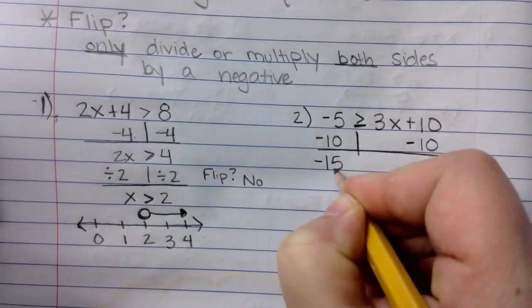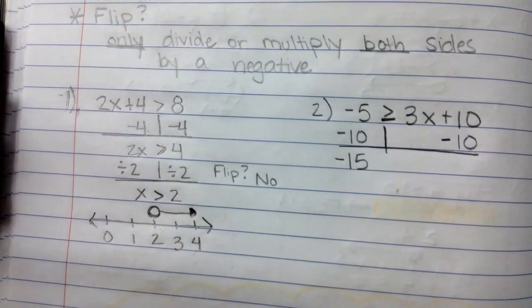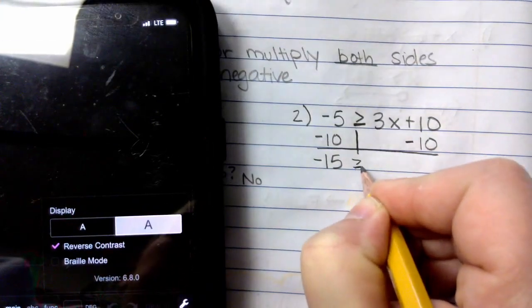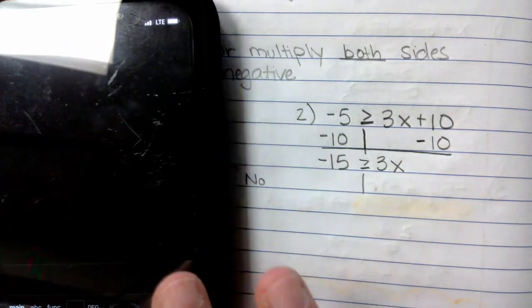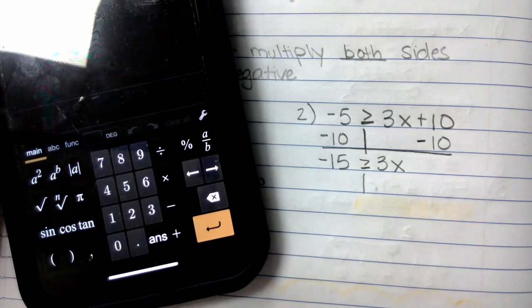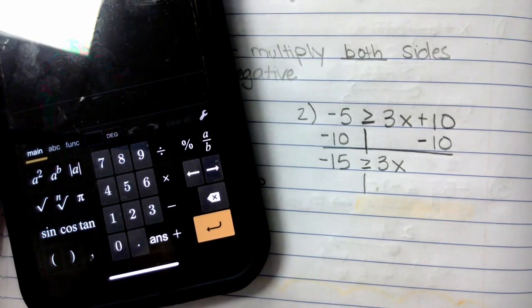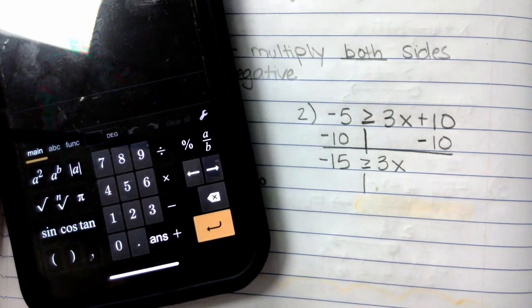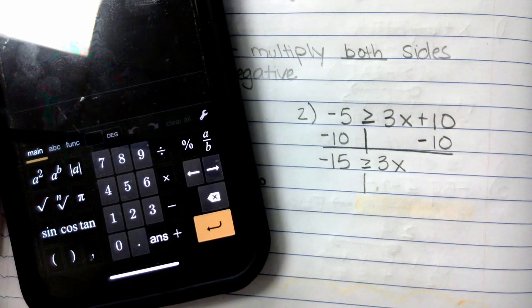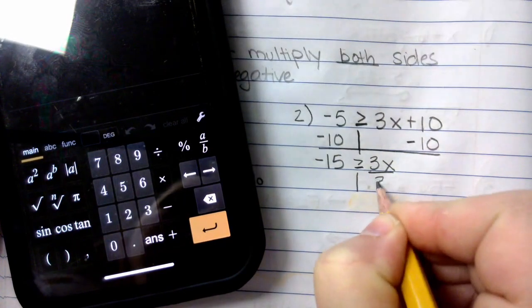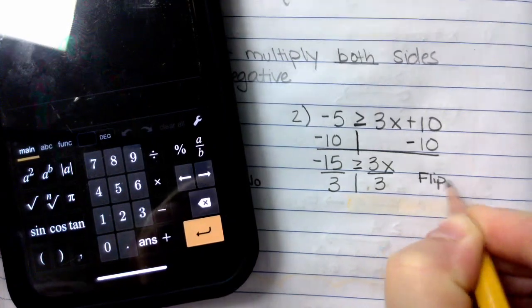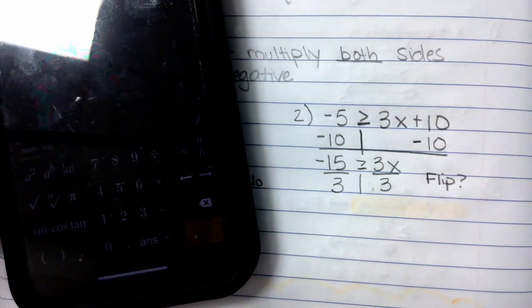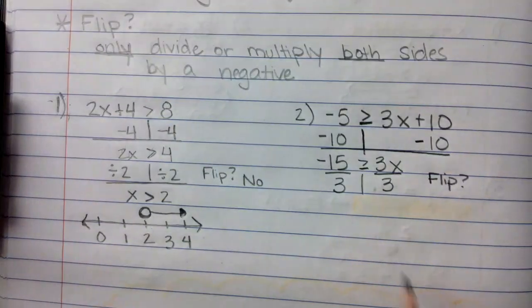So we have to undo the x. Divide by 3. Now, when I see that division, that's where in my head I'm going to think, boop, boop, boop, boop, boop. Do I need to flip my inequality? Are we dividing both sides by a negative? No, remember it's what we divide by. Here we're dividing by a positive. So do I need... Nope. So I'm going to keep that greater than or equal to. And what is negative 15 divided by 3? Negative 5. X there.